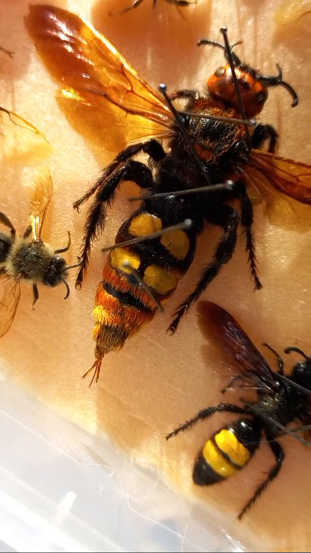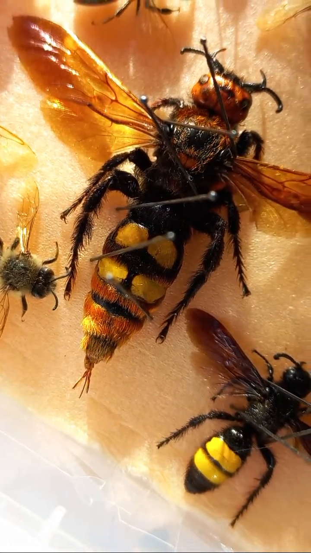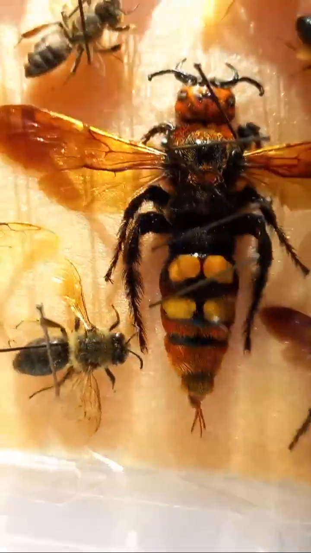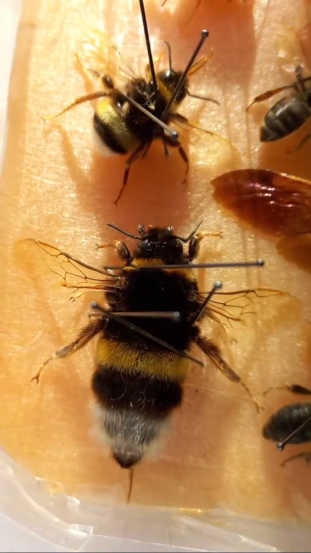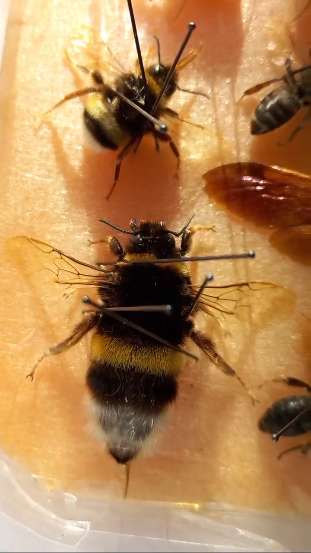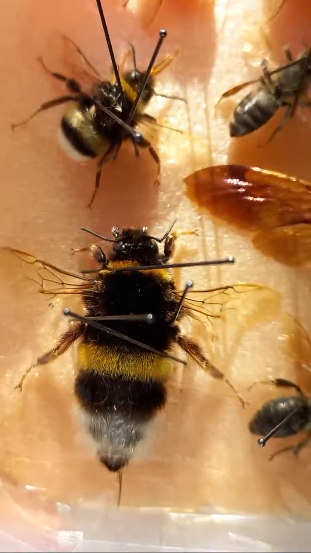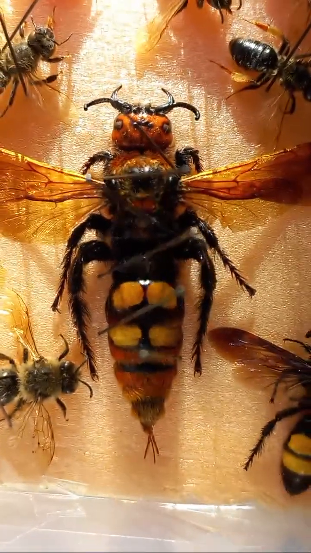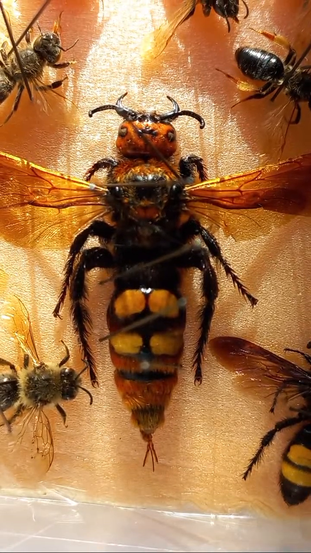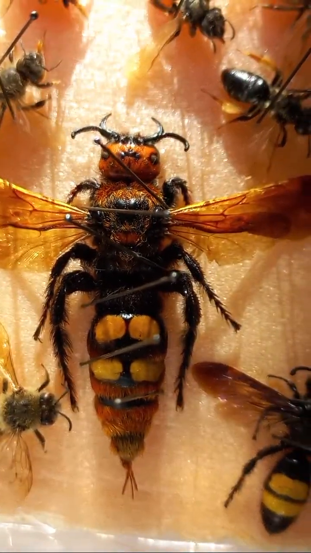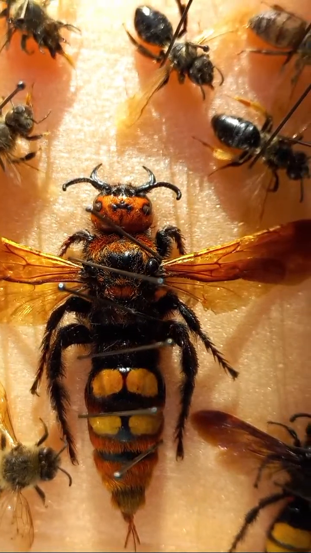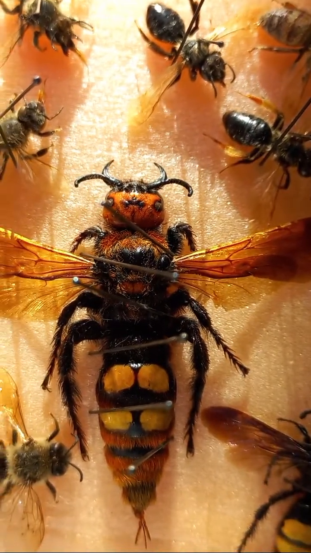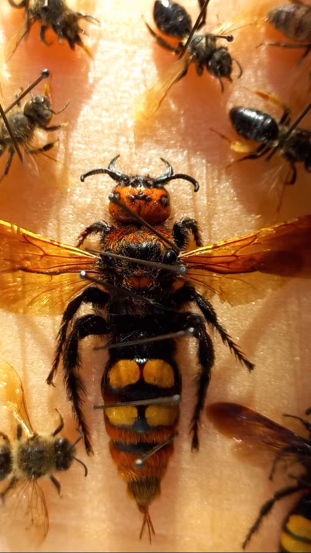Size is quite big, the same as carpenter bees, but more slender than a queen of bumblebee. The queen of bumblebee is just larger, fatter. This smaller one is more narrow, more slender. But you can recognize the funny, sharp mandibles on the head.